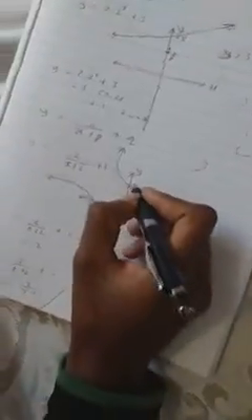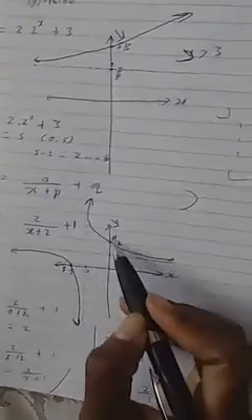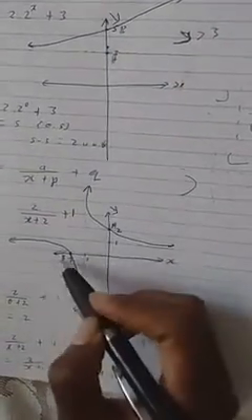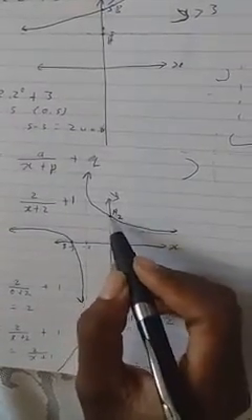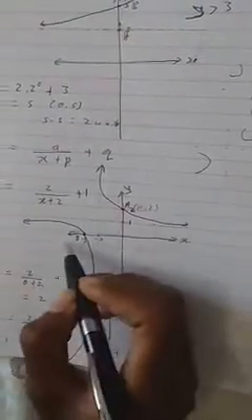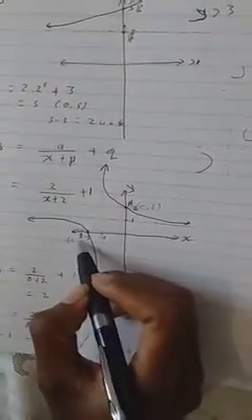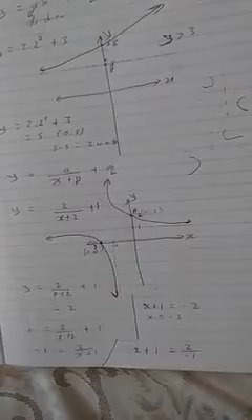They can ask you to determine, let's say this is point A and this is point B, the distance between here and here. What you have to do is use a distance formula, because at this point you have 0 and 2, and at this point you have negative 3 and 0, so you can use a distance formula here. I think I'm done here.